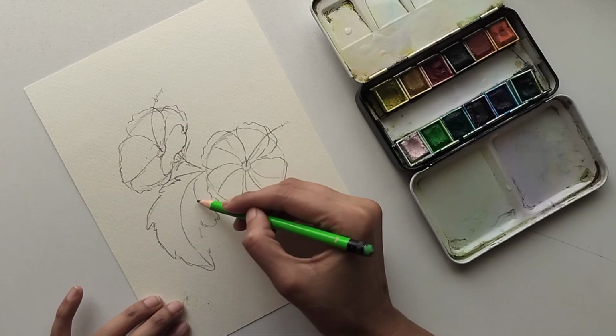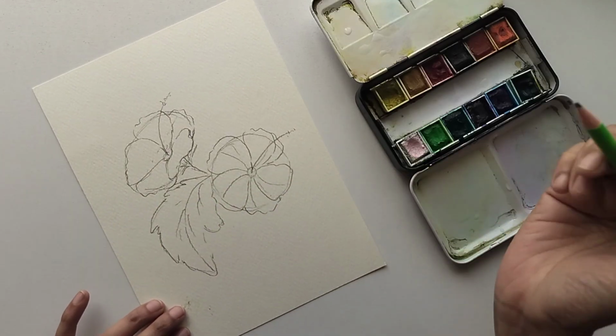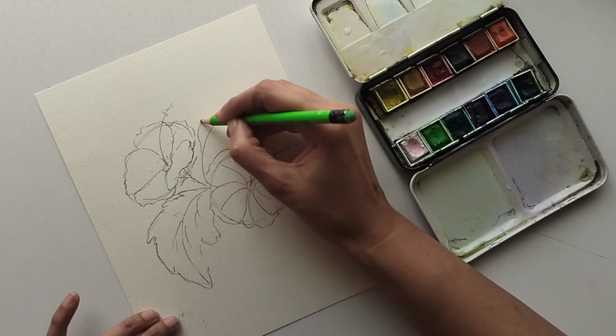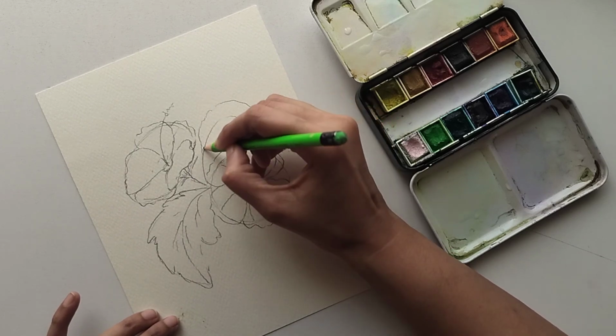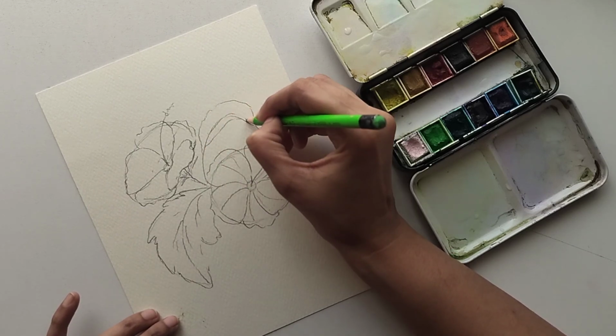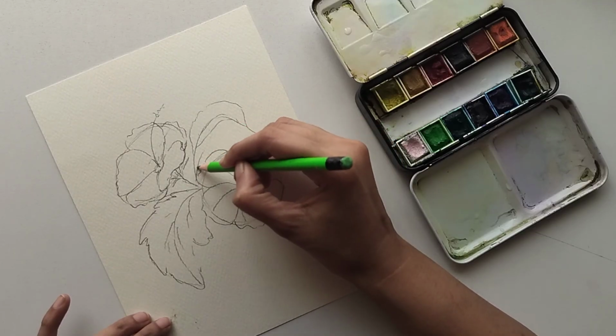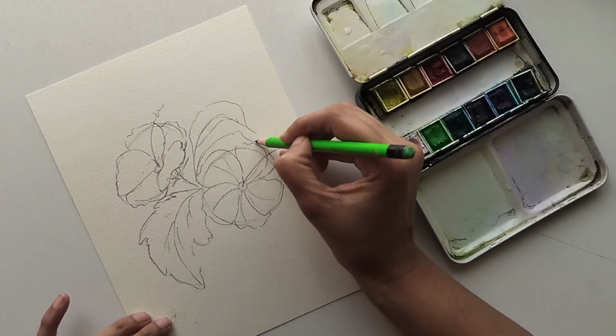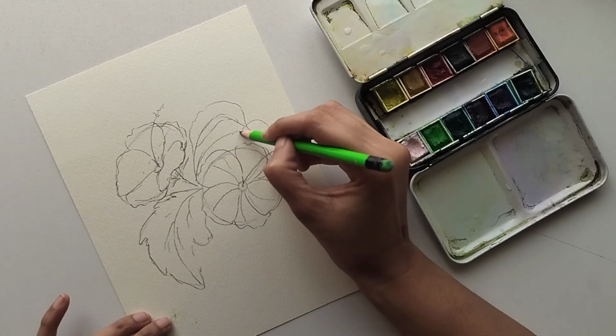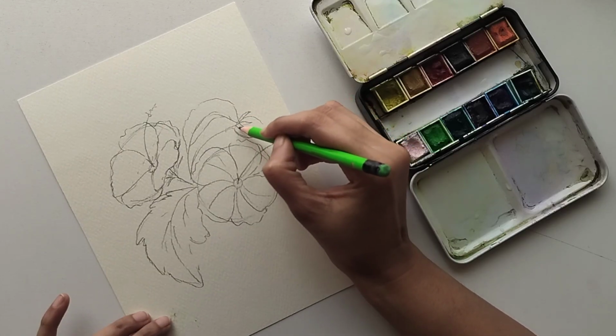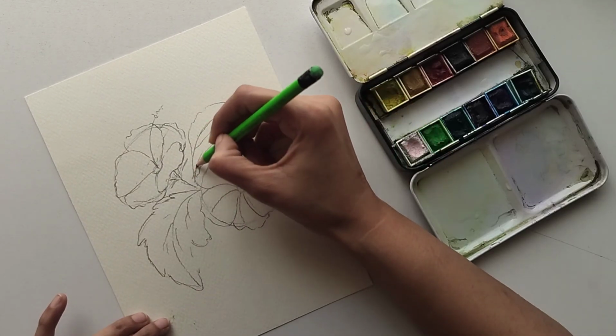You can also create these things as per your reference photo, but I am doing whatever I feel is good for me. So I'm thinking to create 2 leaves, maybe a few flower buds here and there, but we'll see at the end. So you now have a basic idea of how you'd like to have your flowers and leaves and all those things. So I think we are pretty much done.